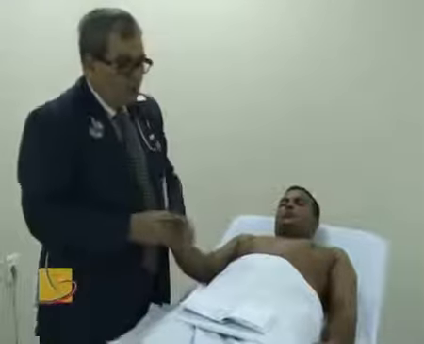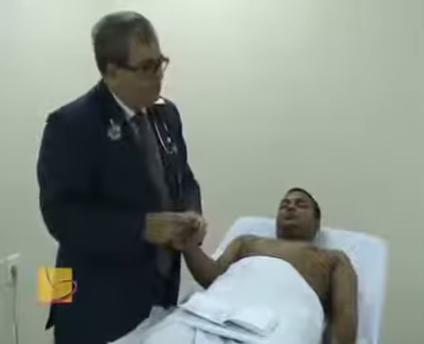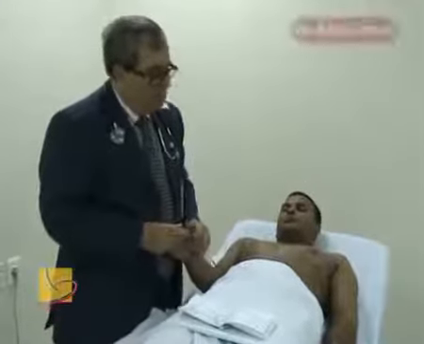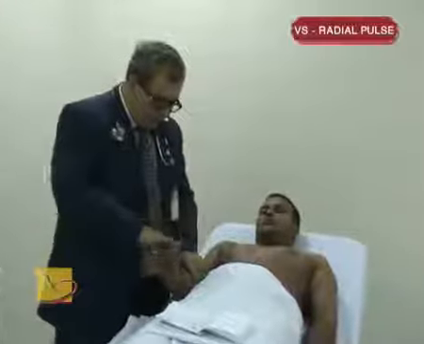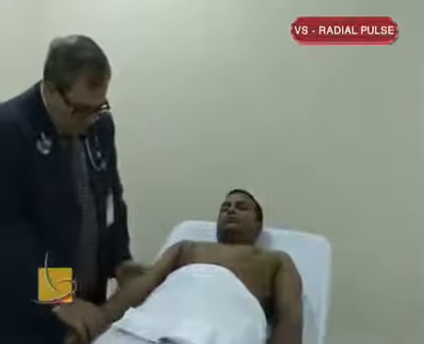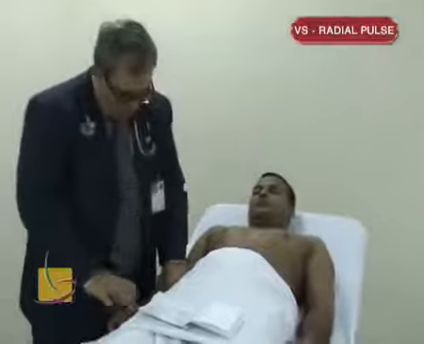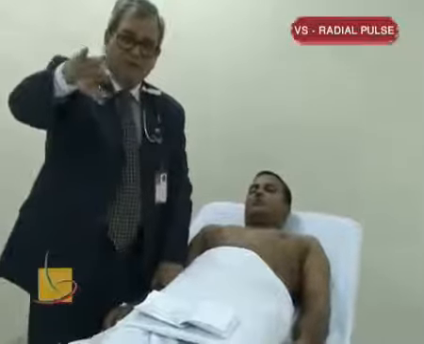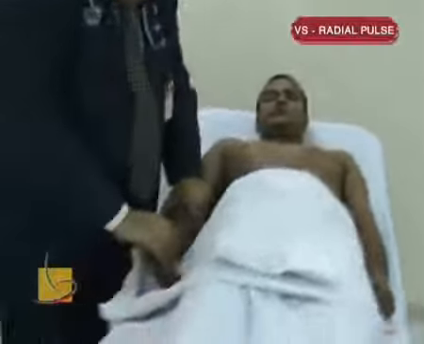Then we move to the vital signs of the patient, and we'll start with the radial pulse. We detect the radial pulse when we put the patient's arm vertical on the bed like this. Please come from this side. Yeah. We have to put the patient's arm vertical on the bed.